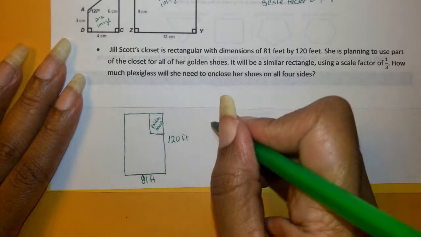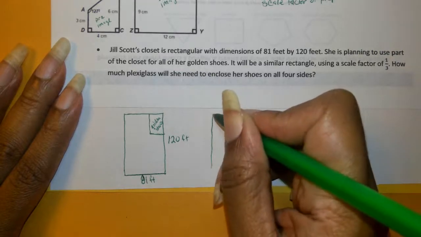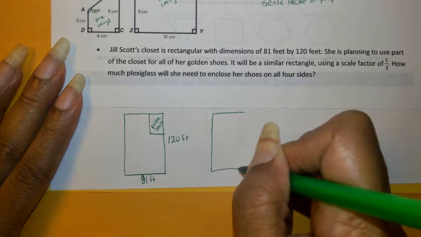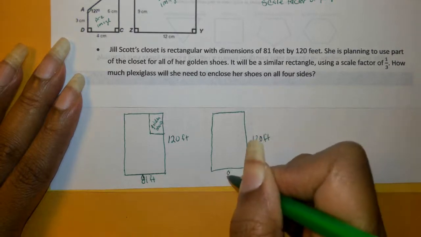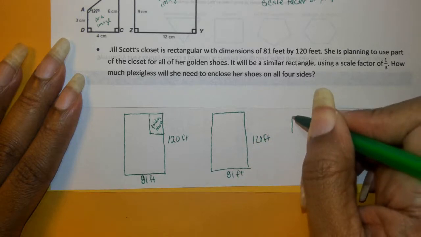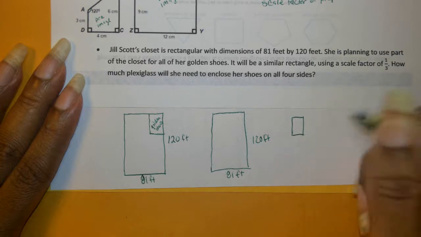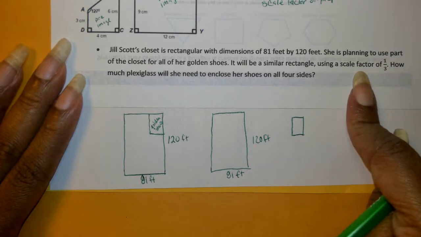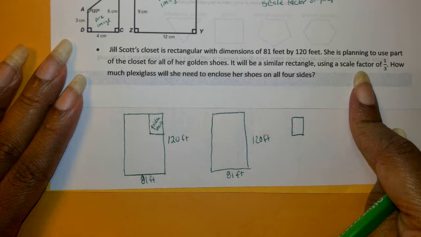So I'm going to separate these two and write it again. Okay, so I know that the big closet, of course, has the dimensions of the 120 feet by the 81 feet, right? And then I know the little piece here is going to be 1/3. We already know that this is a reduction based off of our scale factor. So it is getting smaller.